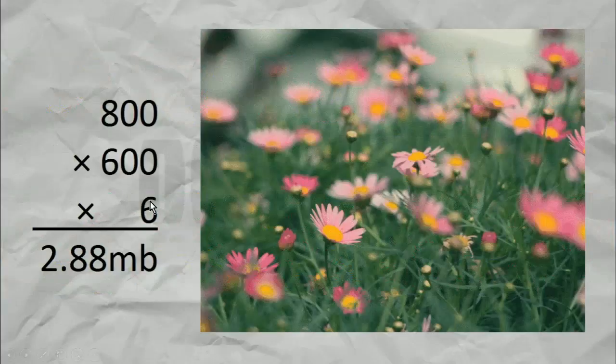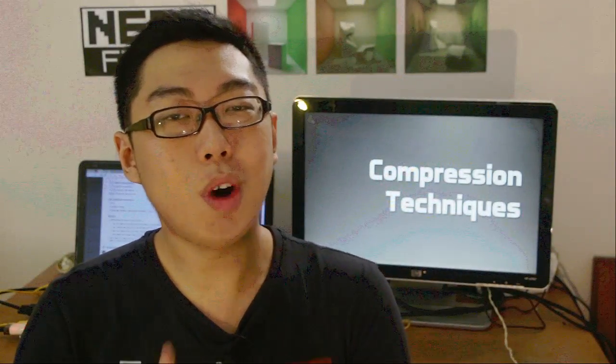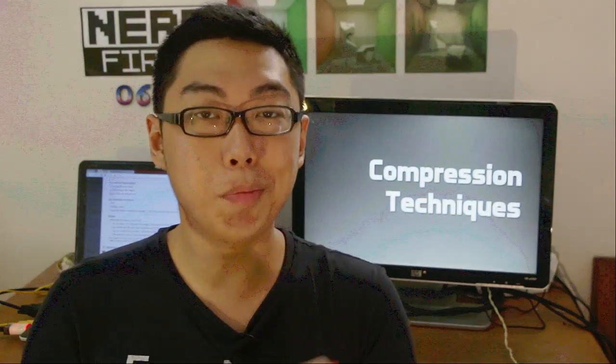If we were to have 6 bits per pixel and assuming no wastage, our image is 2.88 megabits or about 0.36 megabytes, which is a respectable amount of compression, but by no means a great way of doing this. As you can see, the graininess is perceptible, so there has to be a better way. Representing our data in a different way can only bring us so far. So let's take a look at several compression techniques, ways that we can actually make the image itself smaller.